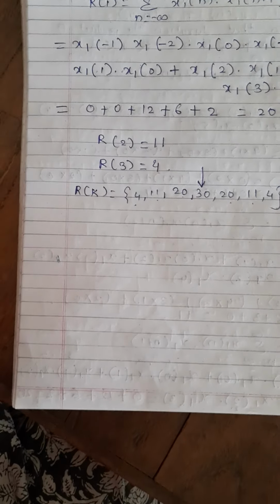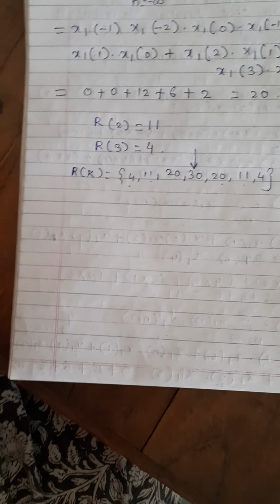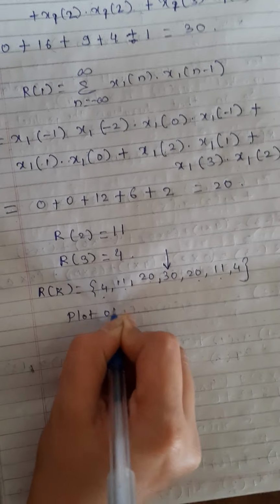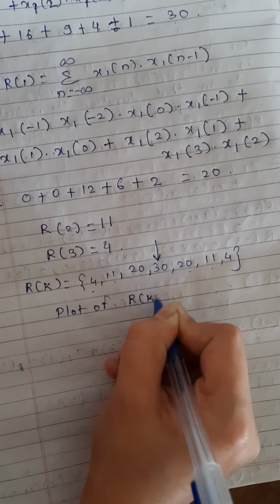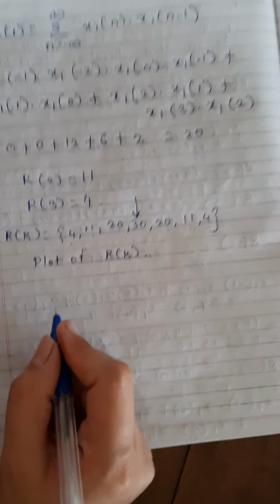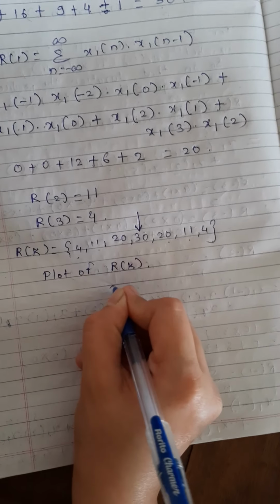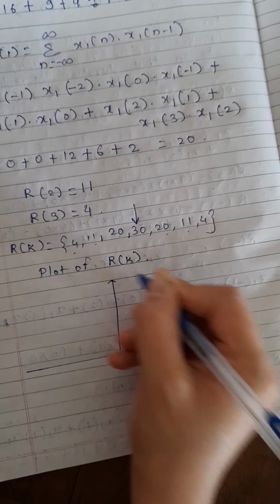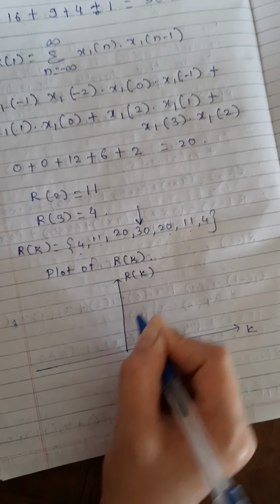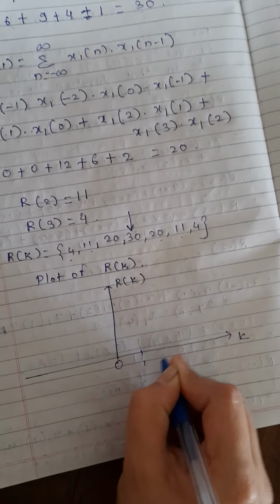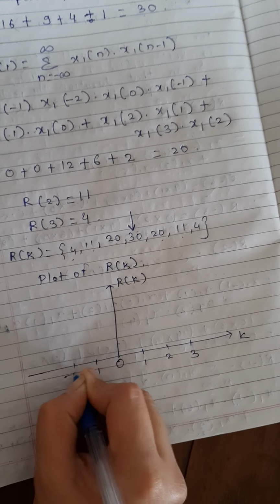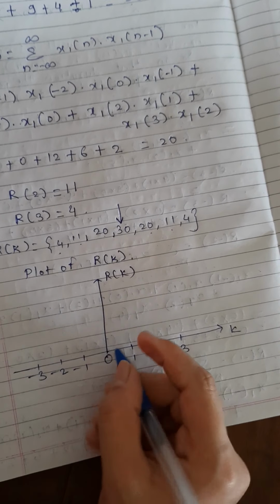Now we have to plot r of k. So the plot for r of k has k as 0, 1, 2, 3, minus 1, minus 2 and minus 3.